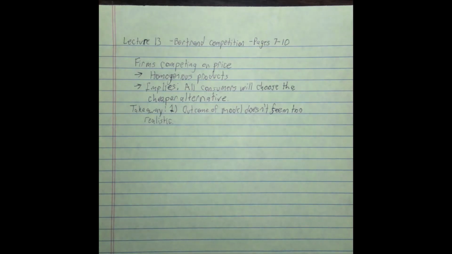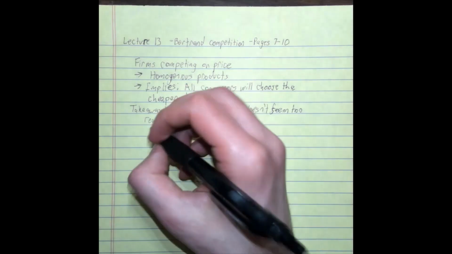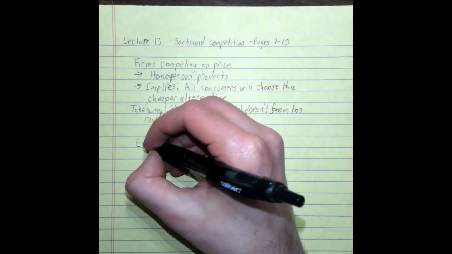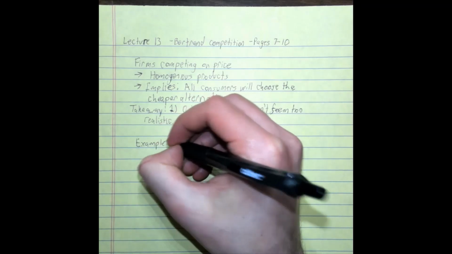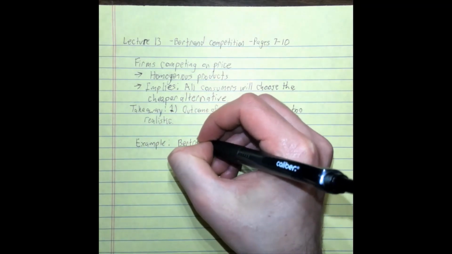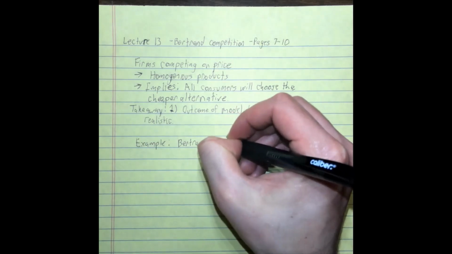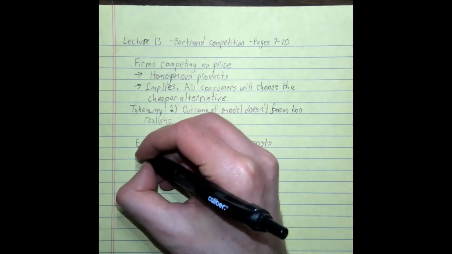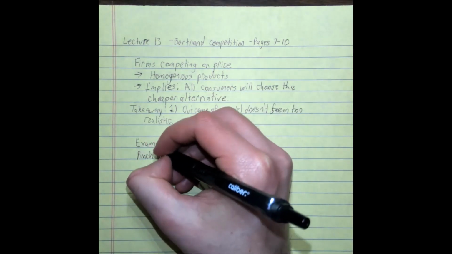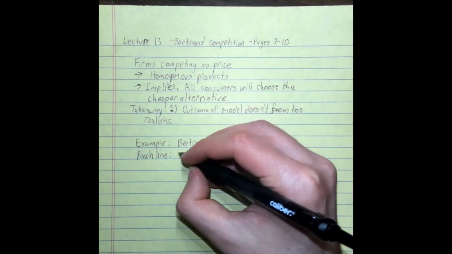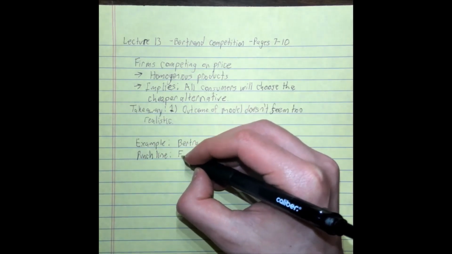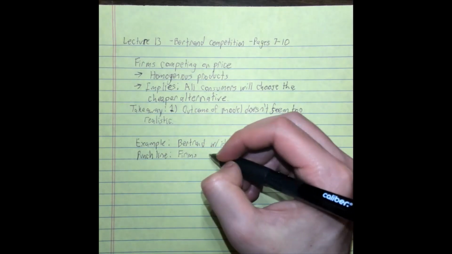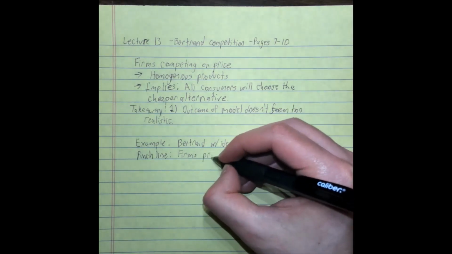Okay, so I'm going to start with the example of identical costs. The punchline is going to be that firms price at marginal cost.